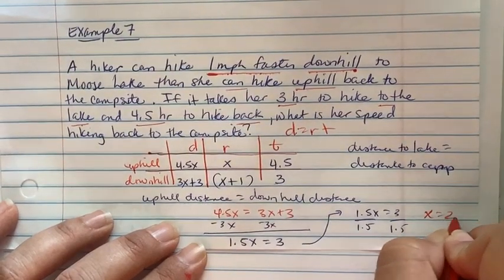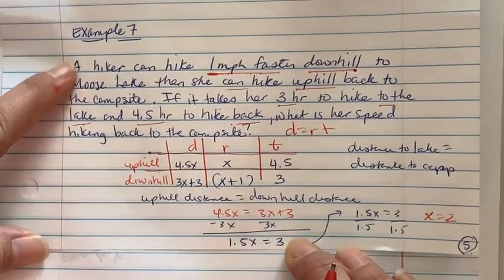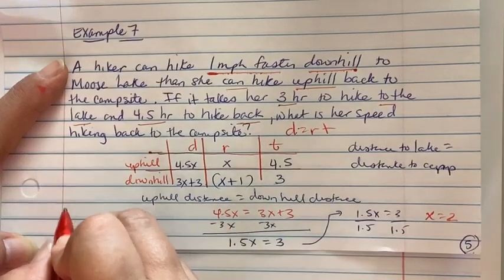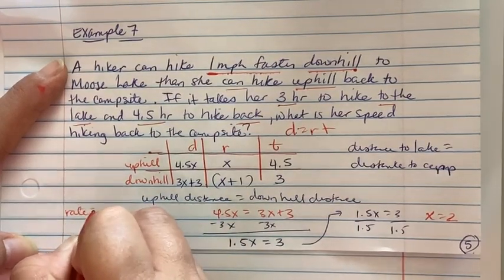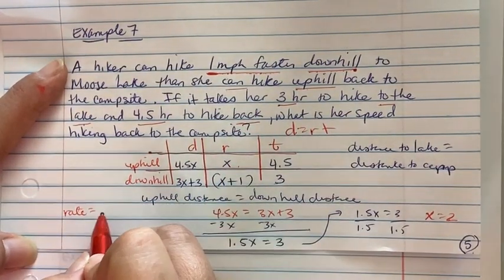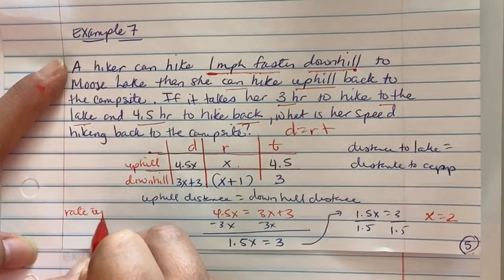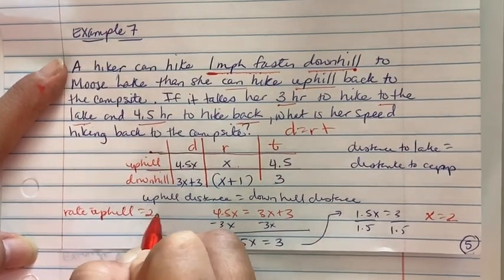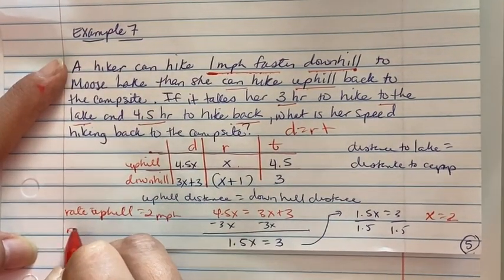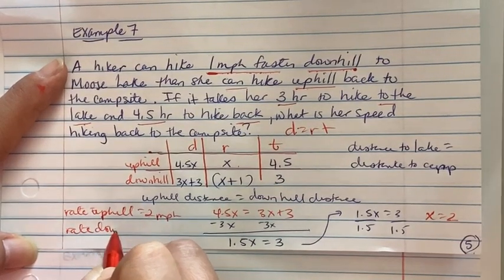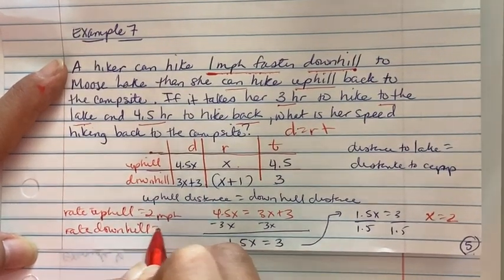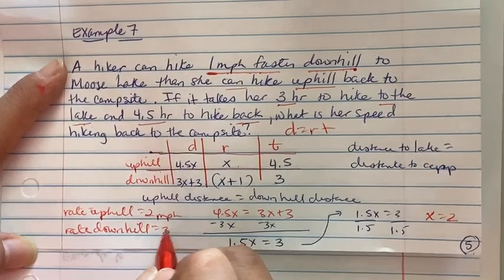So x equals 2. So the rate uphill equals 2 miles per hour. Rate downhill is 2 plus 1, which is 3 miles per hour.